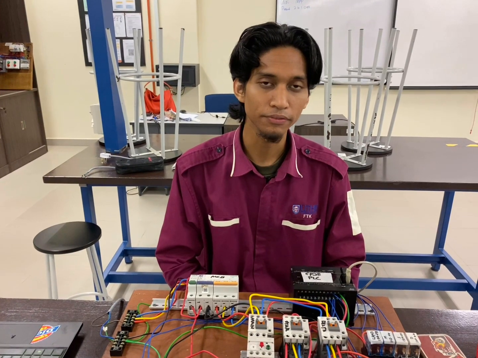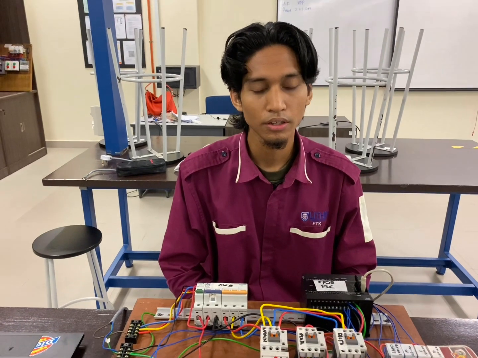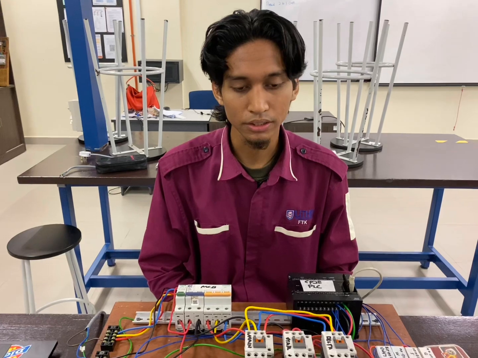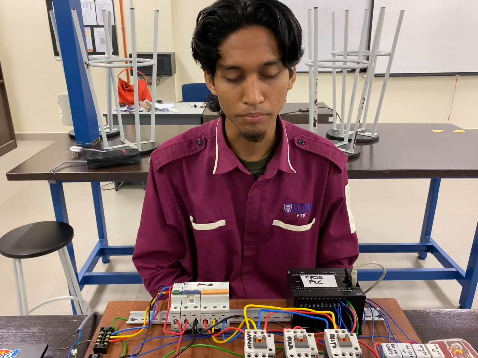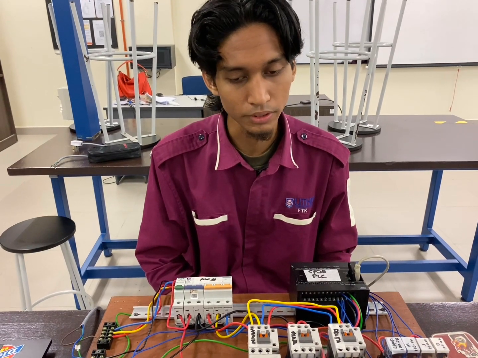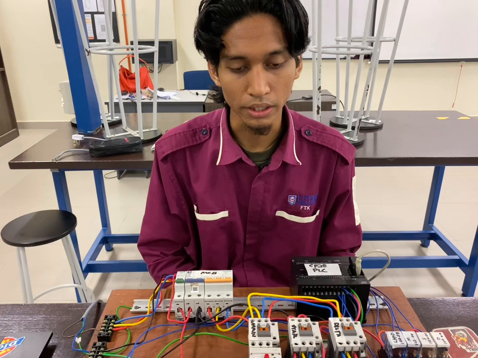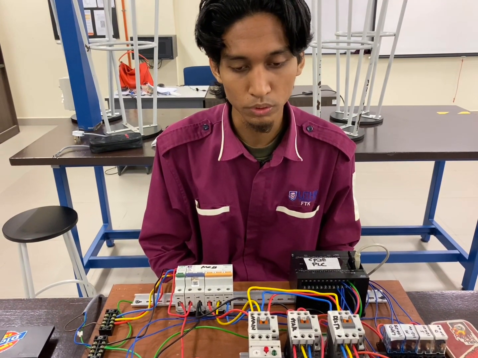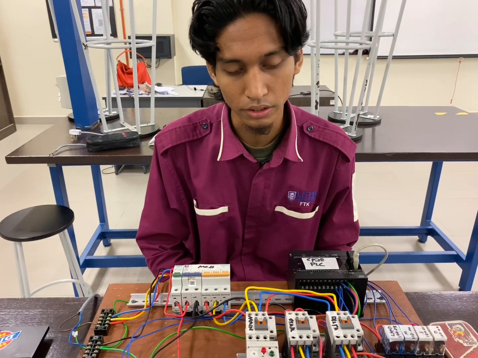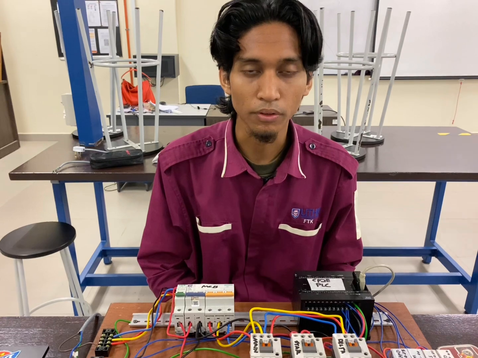The third objective is to reduce the current demand from the motor startup. The star delta starter is another device that may be used to reduce current demand during motor startup. It is often used for starting a three-phase induction motor, and can only be used when starting the motor without load and when the required starting current is relatively low. That's all for the objectives.